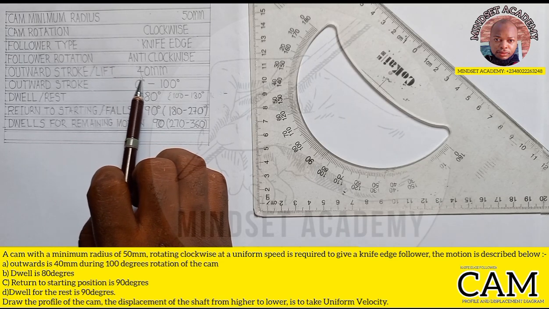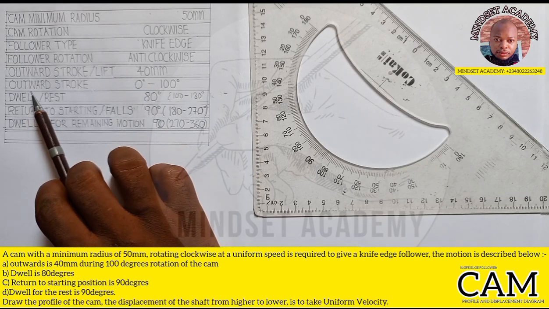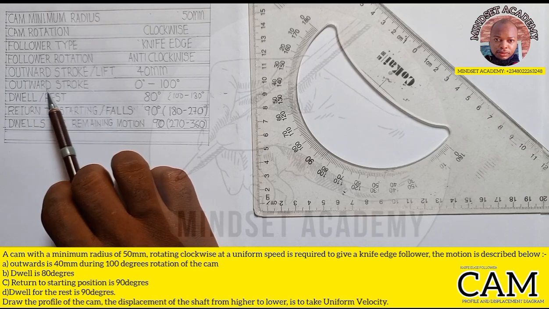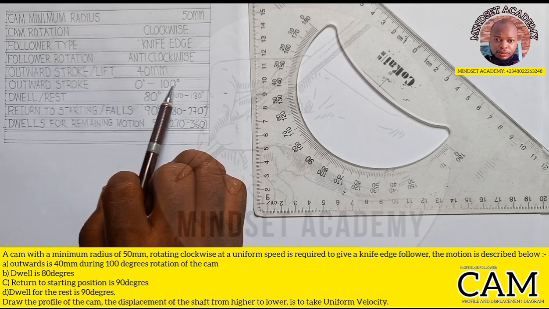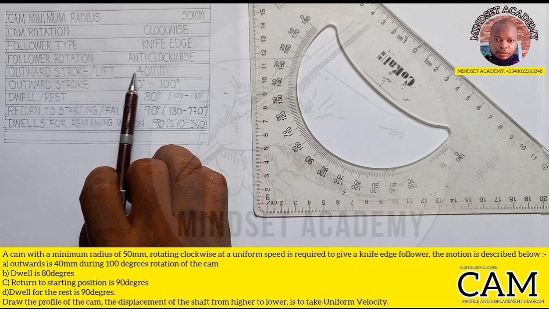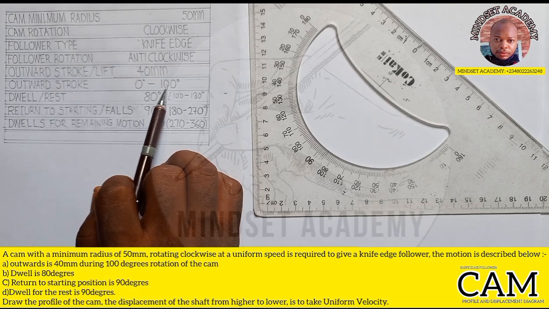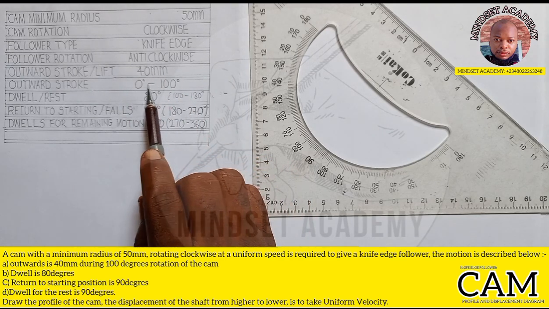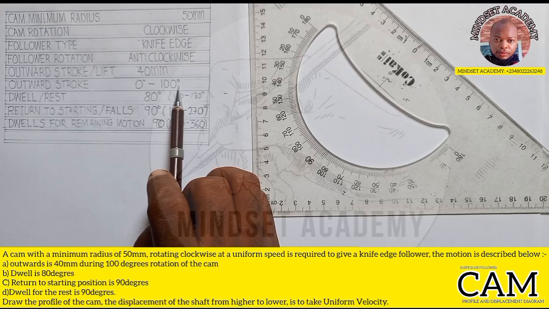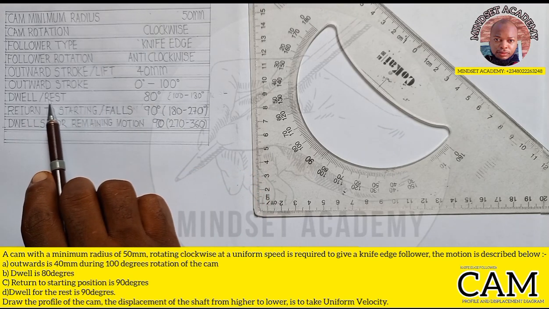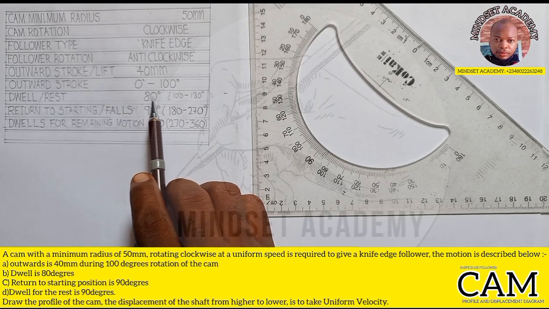Now, that is 40 millimeter. We have the outward stroke, which is 100 degree, right? You can easily say 100 degree, or you can say from 0 to 100. The dwell, or we'll say the rest, is 80 degree.